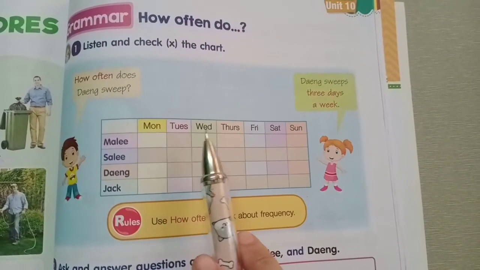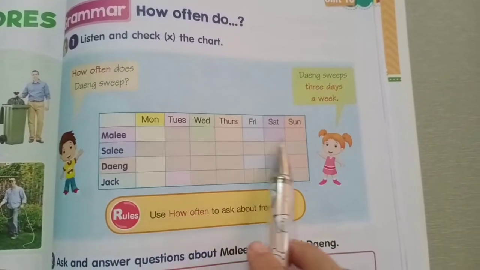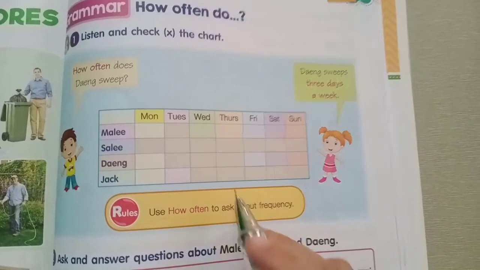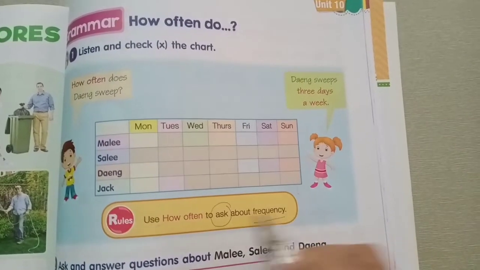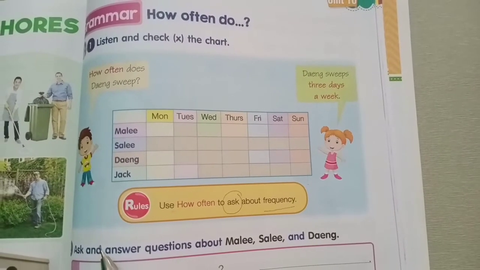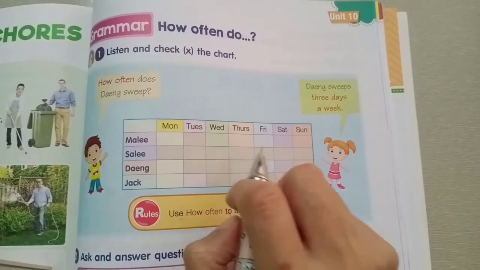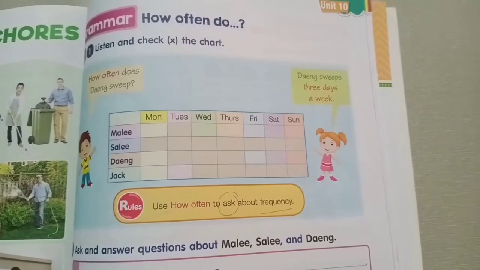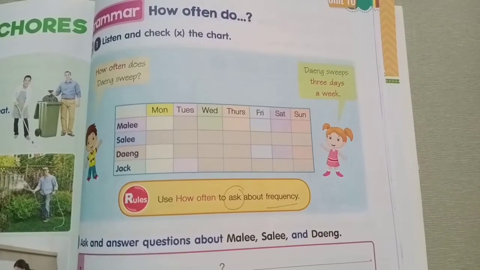In here we have Monday, Tuesday, Wednesday, Thursday, Friday, Saturday, and Sunday. It's 1 week. Use how often to ask about frequency. It means how many times. So I'm going to read and you are going to mark X in each box below, depending on the sentence I'm going to say. I would like you to listen very carefully.